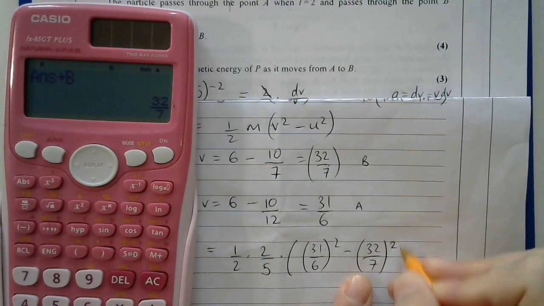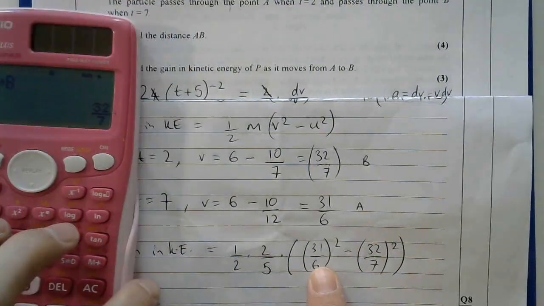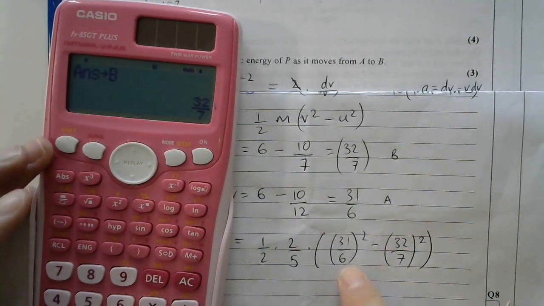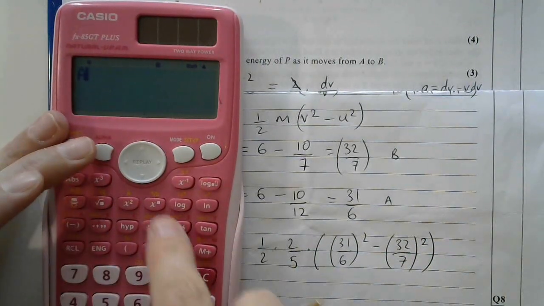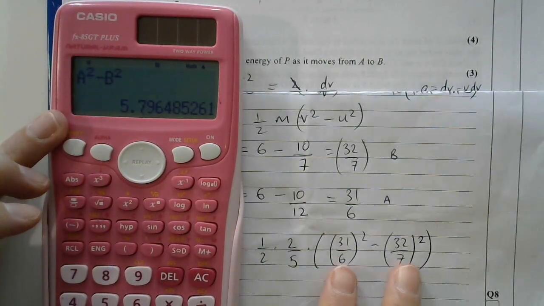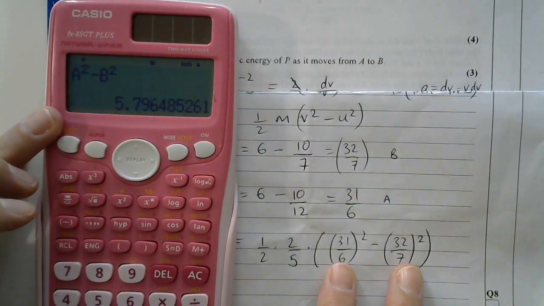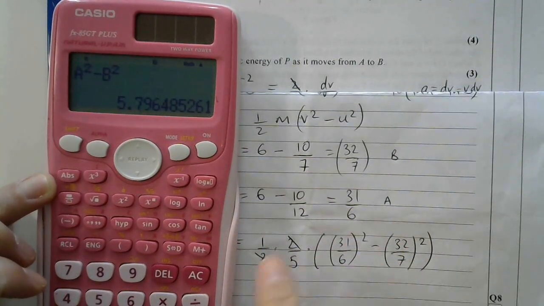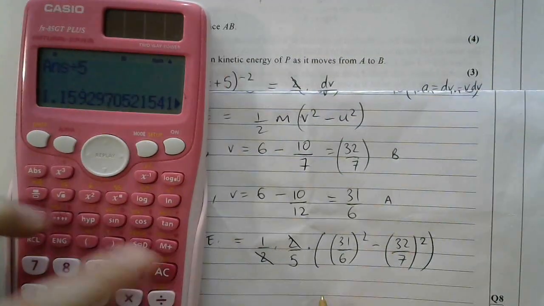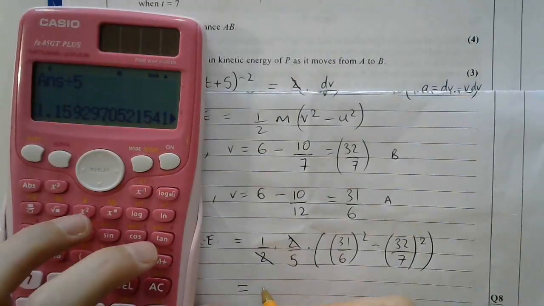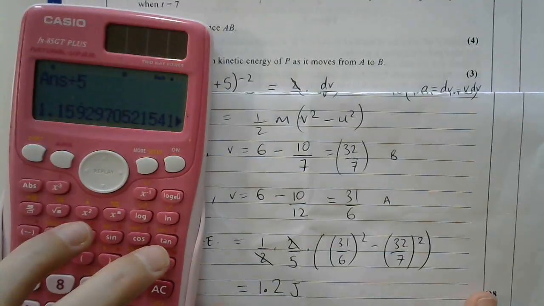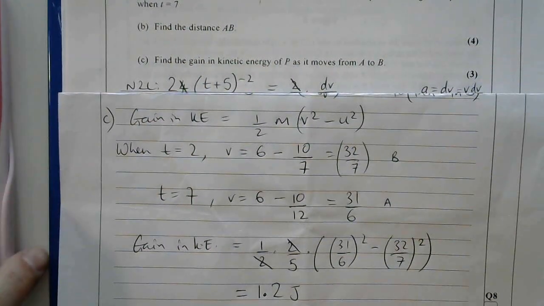Okay, so I'm doing the final speed squared minus the initial speed squared. So for where I put them in the calculator, I'll do A squared minus B squared. That gives me the change, this change here, and here those twos cancel, so I just need to divide that by 5, and that will give me the change in kinetic energy of 1.2 joules. Okay, that part of the question was worth 3 marks.